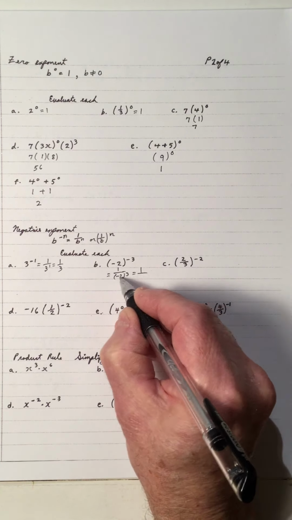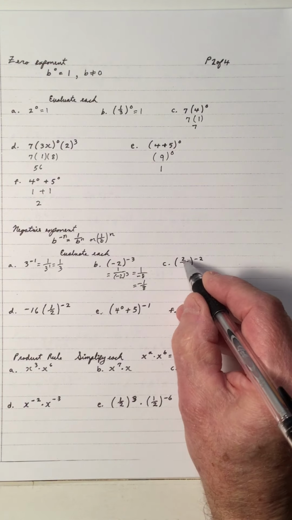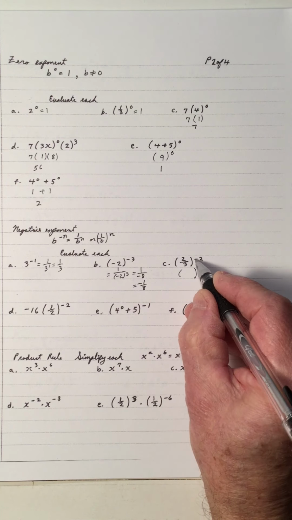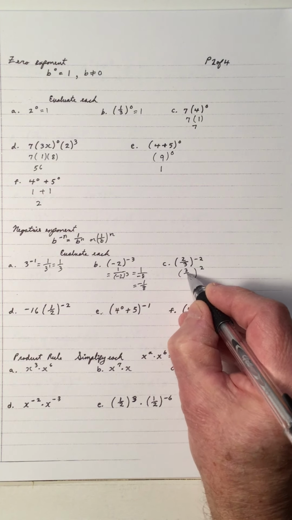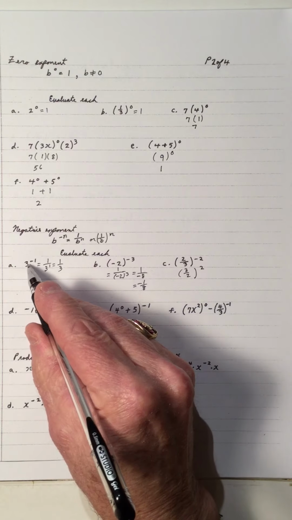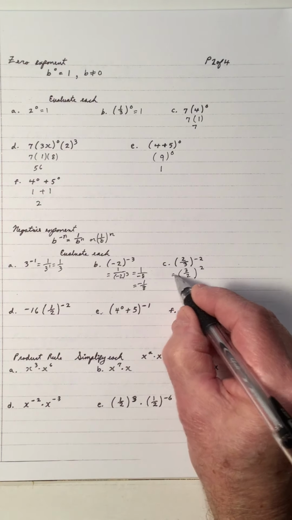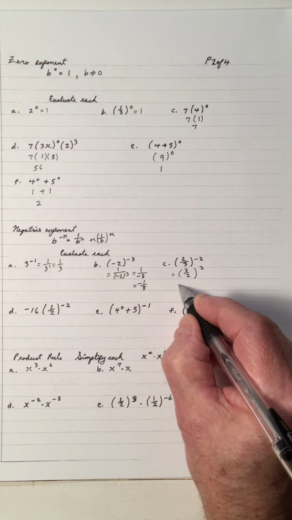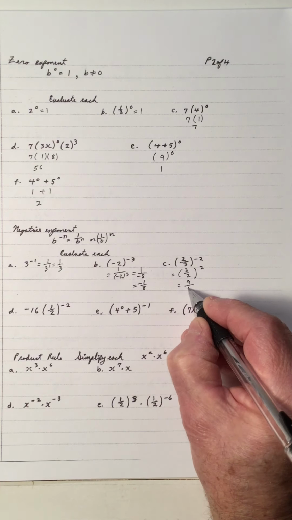And 2/3 to the negative 2, well, if you think about it, the negative is moving it down to the bottom, so a shortcut here is to change the negative 2 to a positive and flip your fraction to 3 over 2. Because the negative is, notice 3 is 3 over 1 becomes 1 over 3. So flip the fraction, make the exponent positive, and get a reciprocal. Now we square: 3 squared is 9, 2 squared is 4.